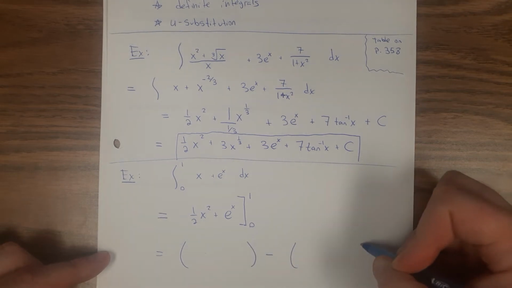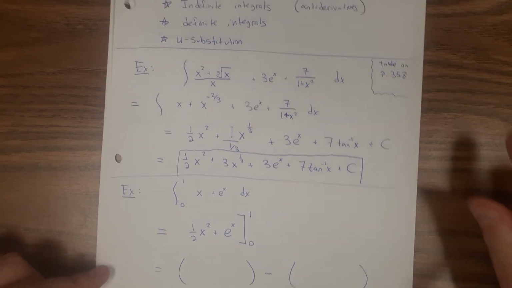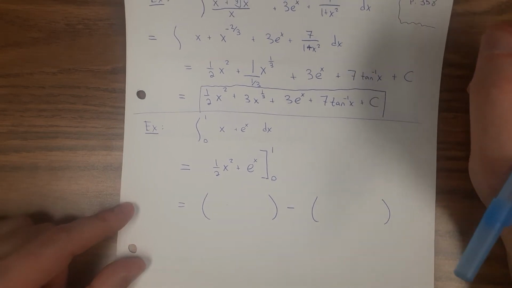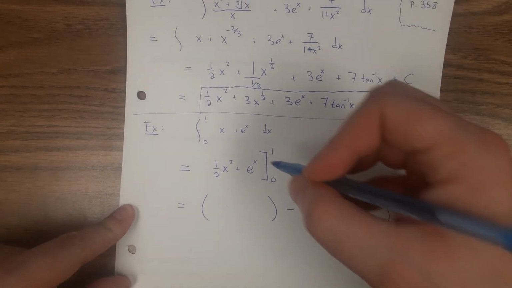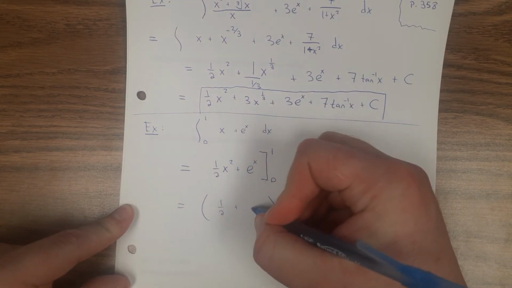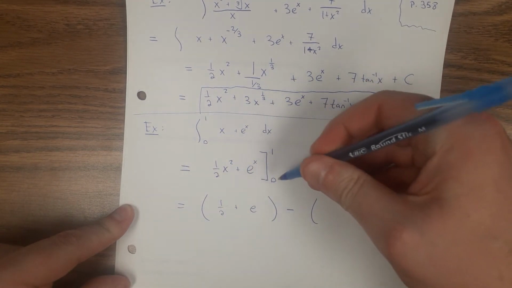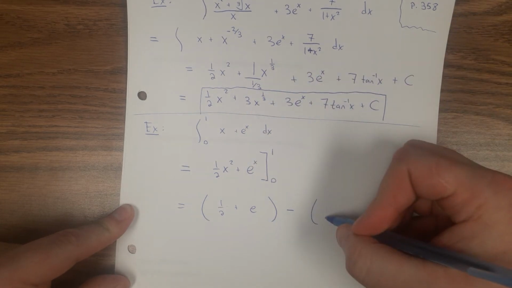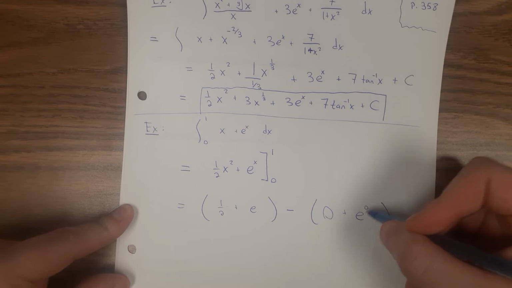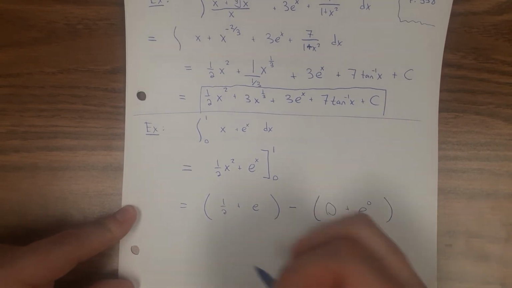Let me use plenty of parentheses because this is the type of thing where if you don't use parentheses, you can get confused. But if I plug in 1, I get 1/2 plus e. And if I plug in 0, I get 0 plus, well, that would be 1.